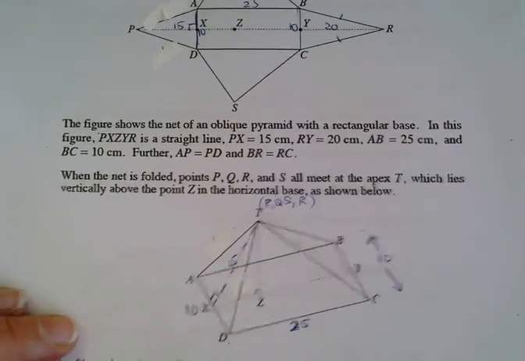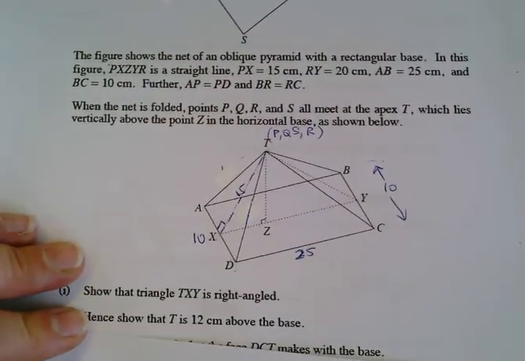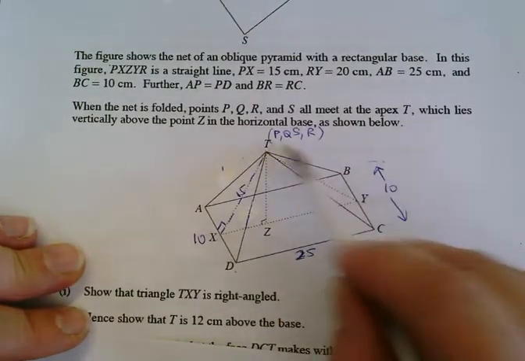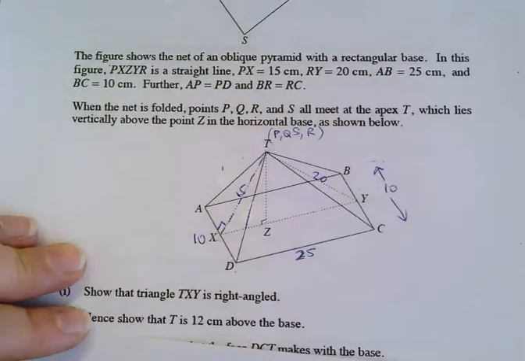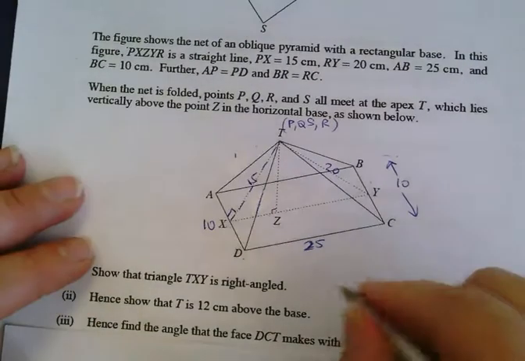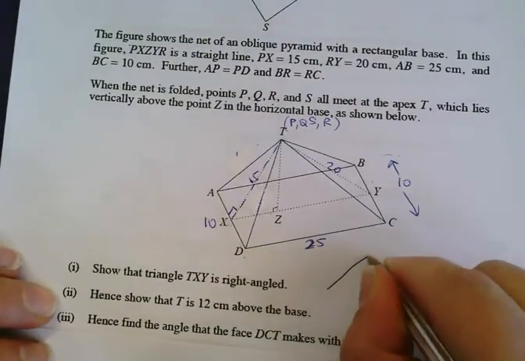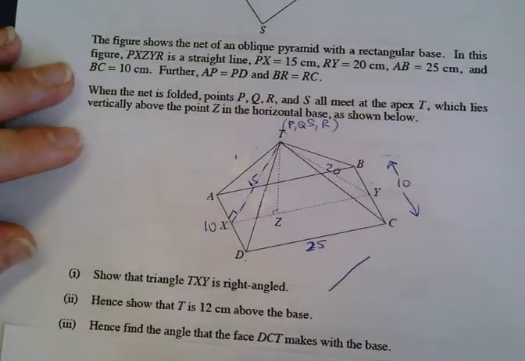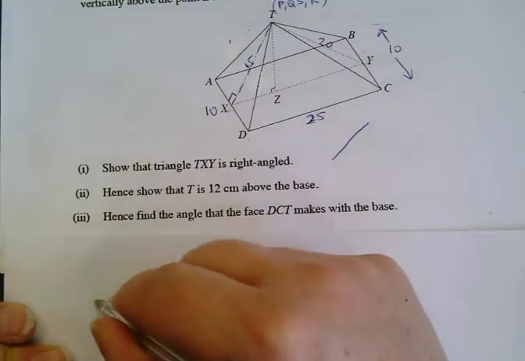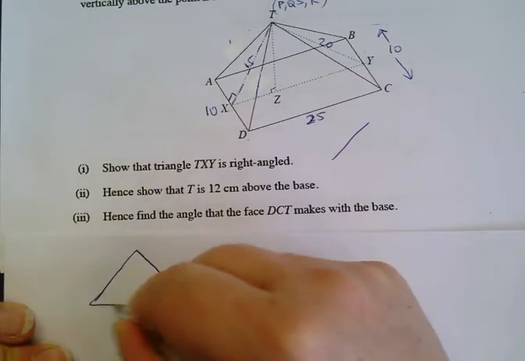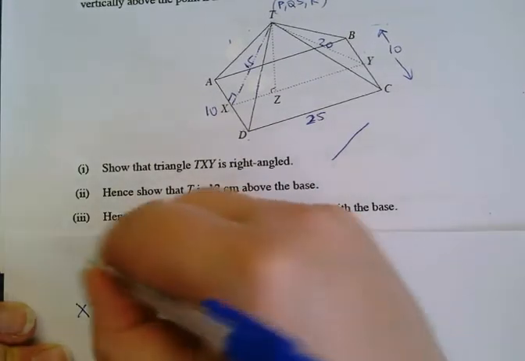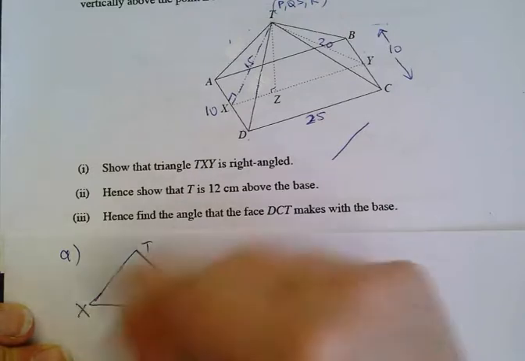All right, so show that TXY. T, oh, do we know this? We do. That's 20. All right, show that triangle TXY is right angled. Okay, I'd be drawing it if I were you. So, TXY. All right, I'll do it down here. So, let's draw a triangle TXY. I'm going to sort of draw it in the orientation that it is in. So, if this is X, this is T, this is Y, what is this distance, XT?